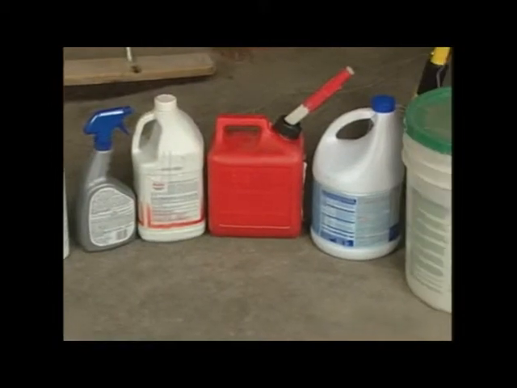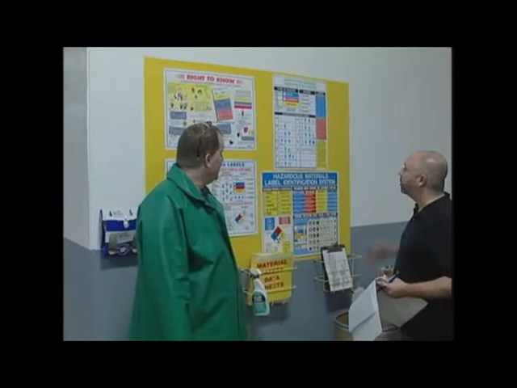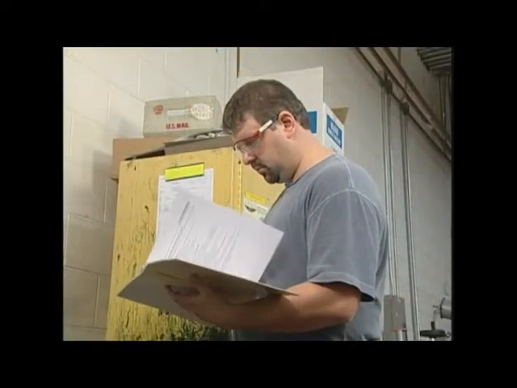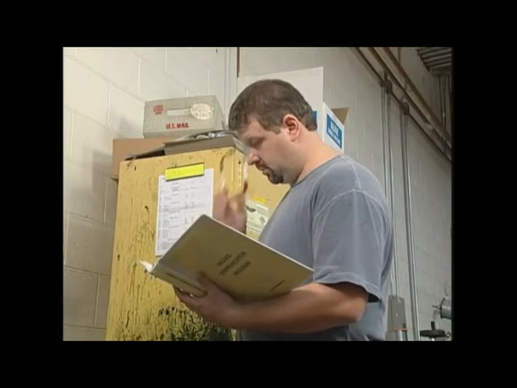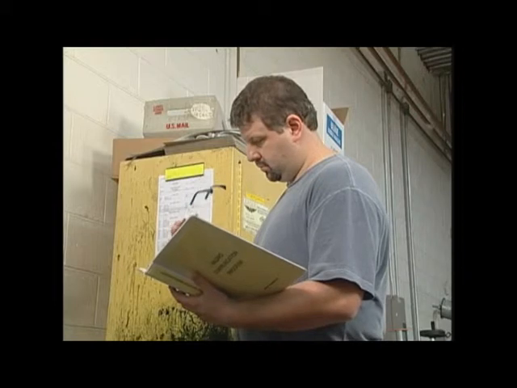that you may encounter in your workplace, which is why they are sometimes referred to as right to know regulations. Their goal is to make sure that you have the information, training, and equipment you need to work safely around hazardous materials.